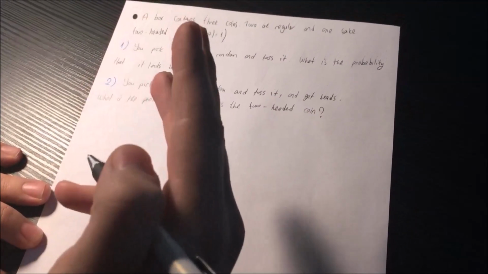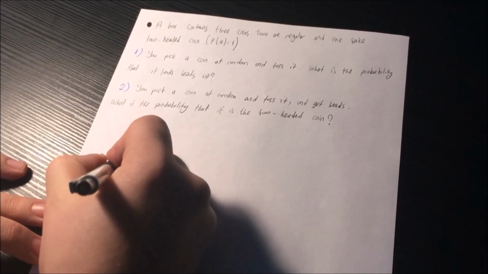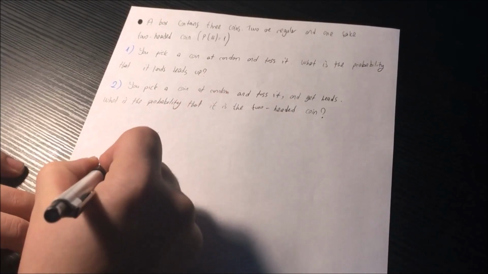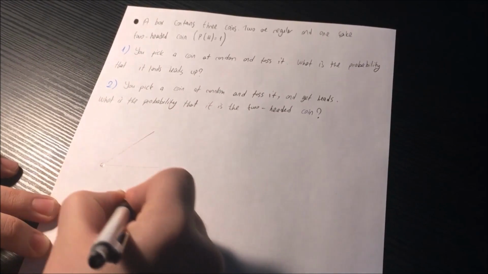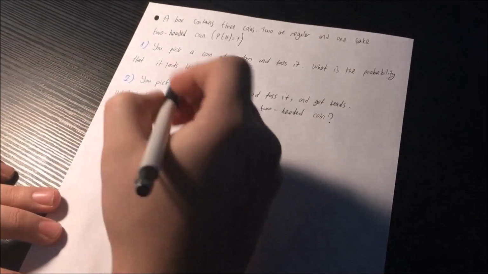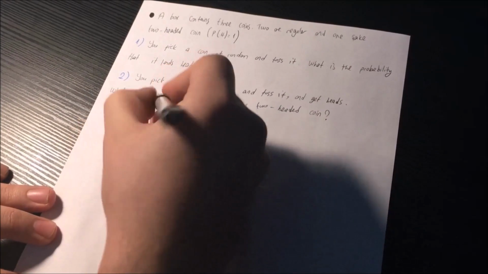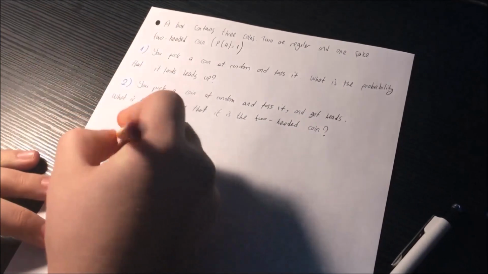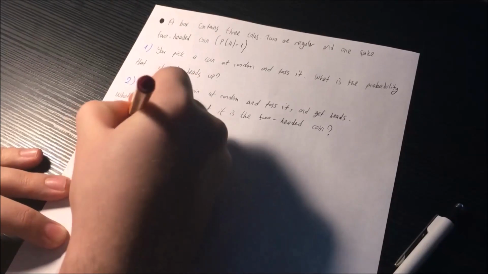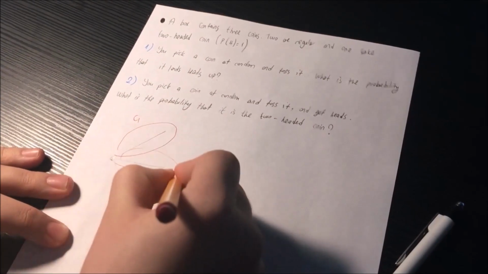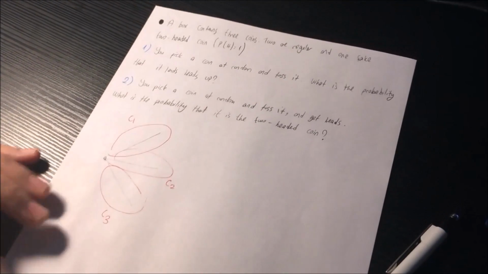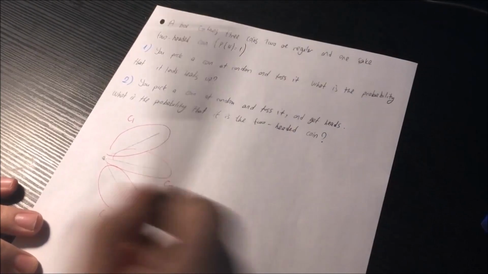First of all, we have 3 coins in a box, so I'm going to draw something like that. Let's say this one is C1, this one C2, and this one is C3: coin 1, coin 2, and coin 3.